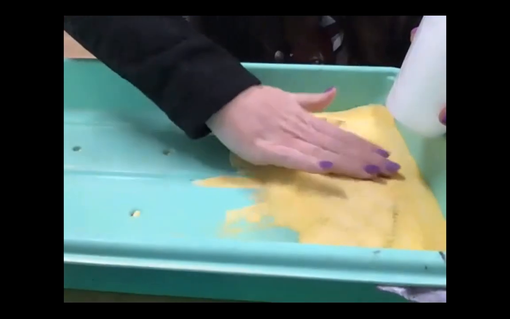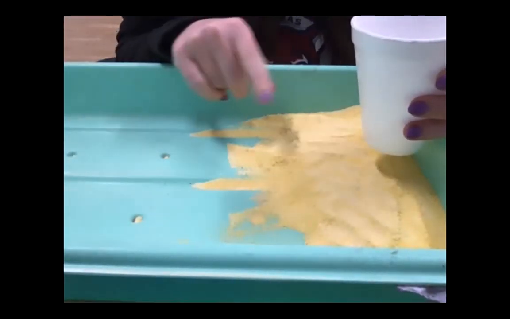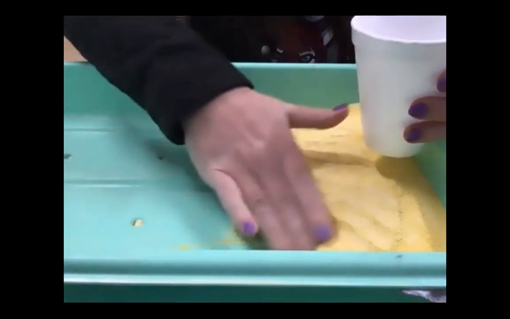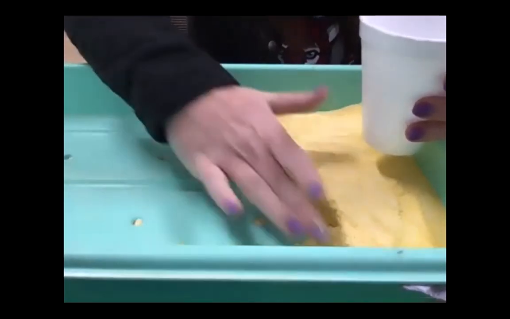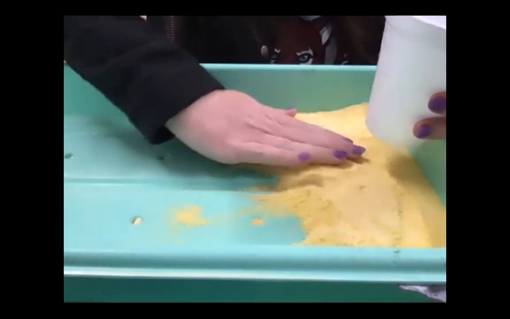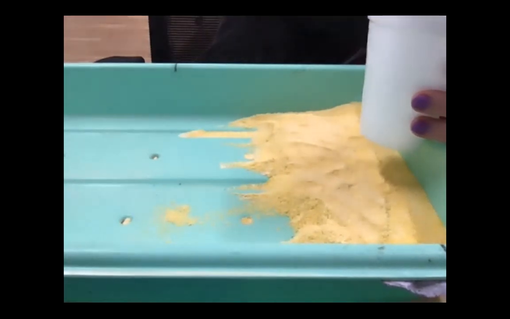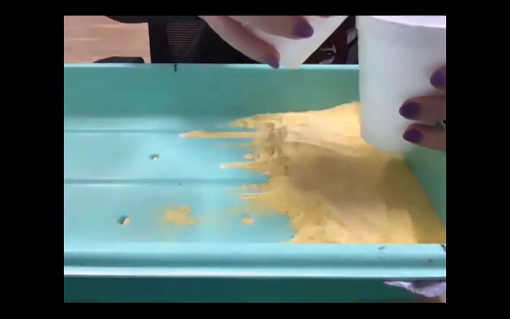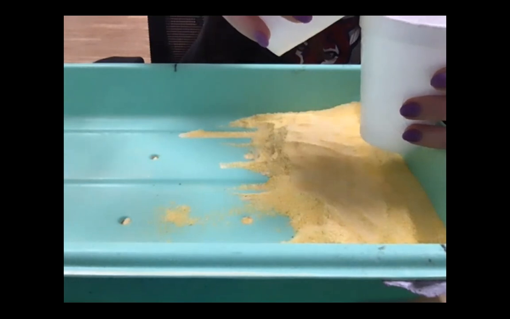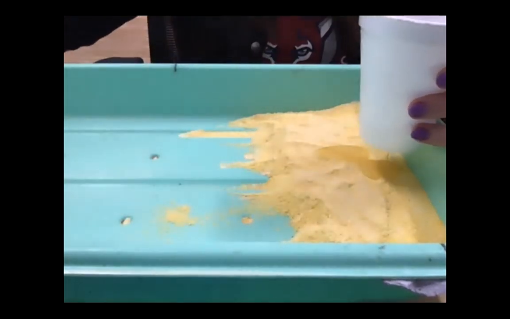You're going to see the water picking up the sediment and carrying it. That's the erosion. And then when it stops moving, you're going to see it be deposited to create that delta. All right, so here we go. Hopefully I don't make a mess. Hopefully this works. I think what I need to do is raise this up. There we go.